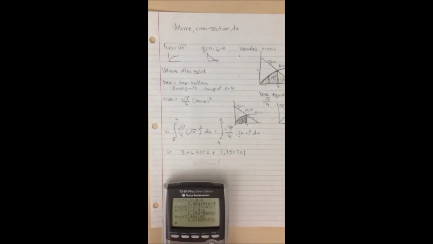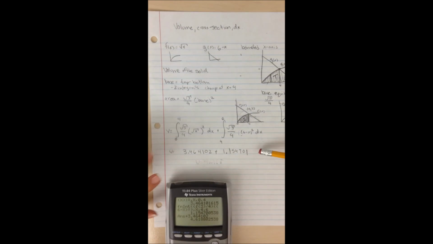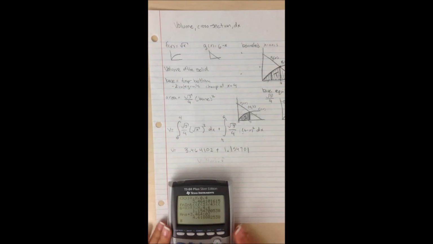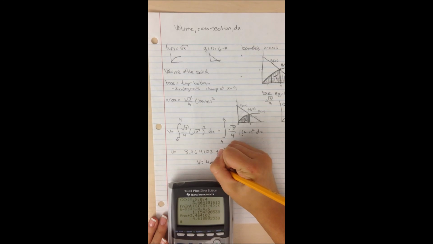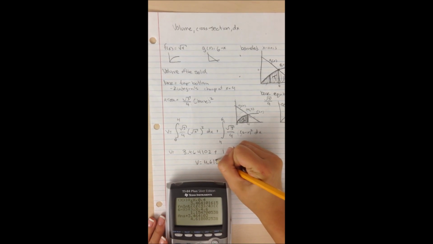So we did everything else, and we get to the easiest part where you just add the two numbers together, you plug them in your little calculator, and then you get that the volume of the solid is equal to 4.6188.